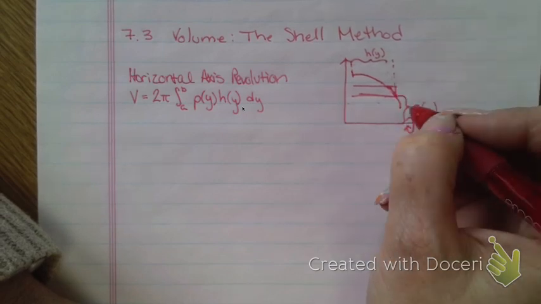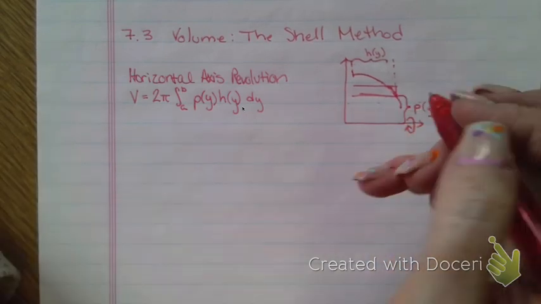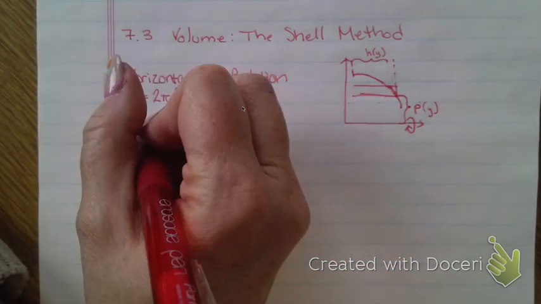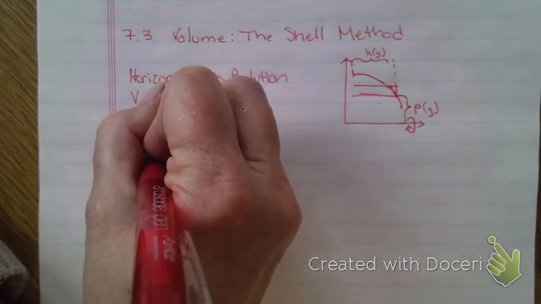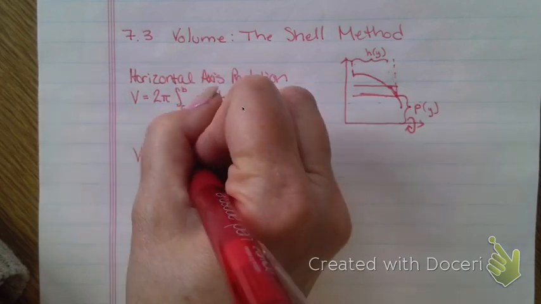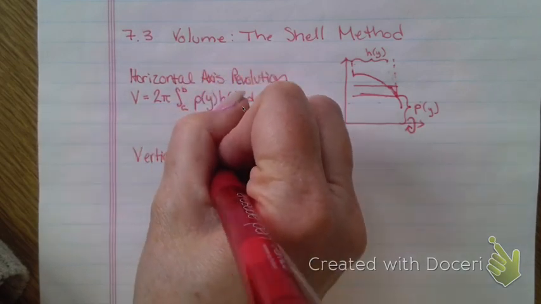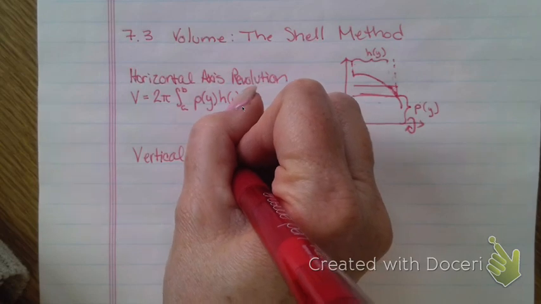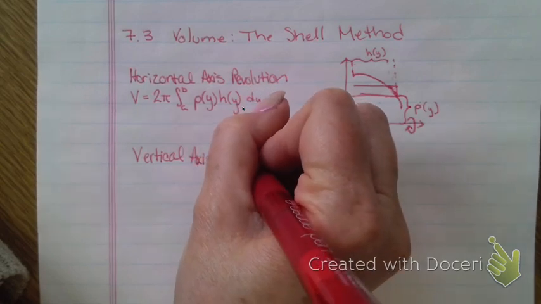And this is where it intersects your shape. So then vertical axis of revolution.